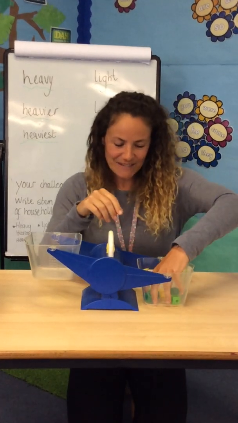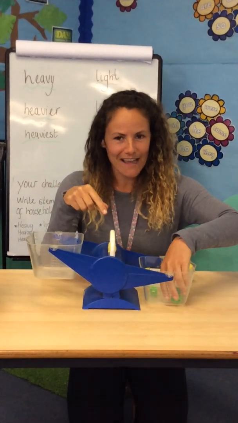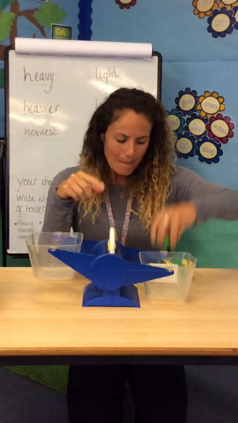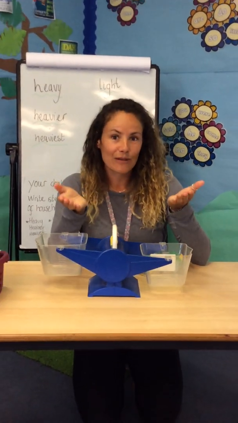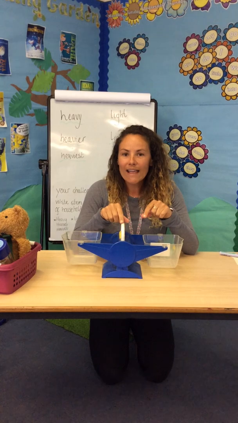So your challenge, I know you might not have scales at home, not many people do, but you might have weighing scales, kitchen scales, any type of scales, maybe even the scales that you weigh your bodies on at home. I'm wondering if you can weigh a few household items and record the weight to see which is the heaviest.